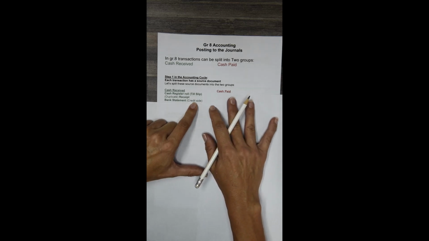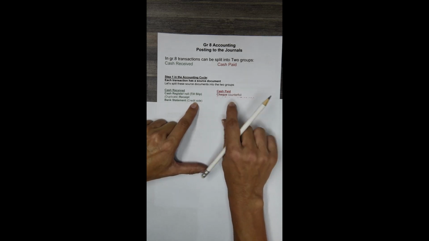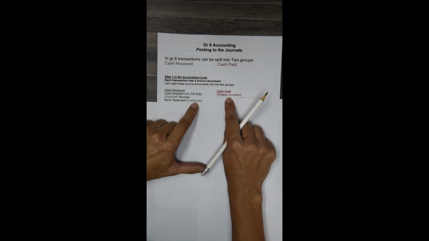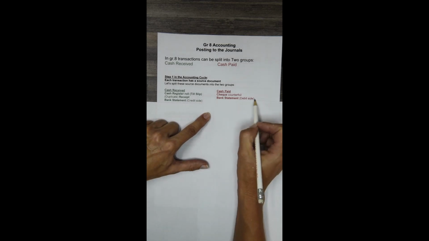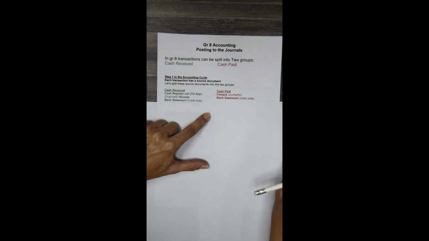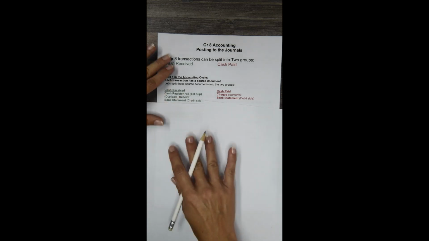Cash paid then has two source documents. The cheque counterfoil, again, whoever you're paying gets the original cheque, so we are keeping the little slip, which is called the counterfoil. And then the bank statement is used for transactions where I electronically transferred the money into somebody else's account, and it would appear as payments on the debit side of my bank statement.